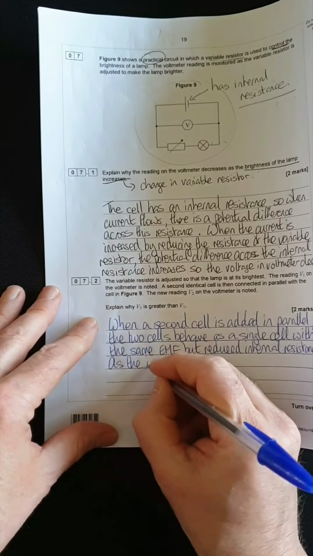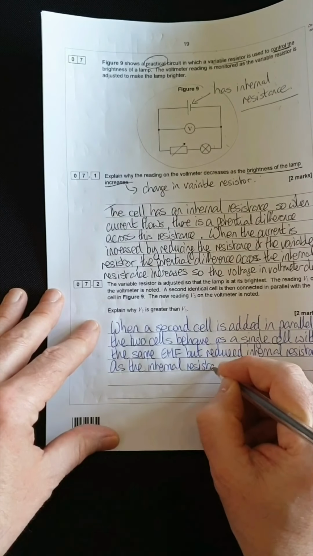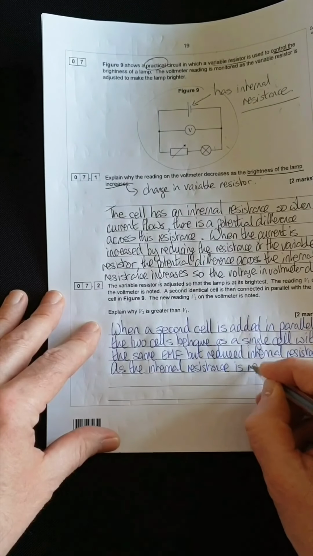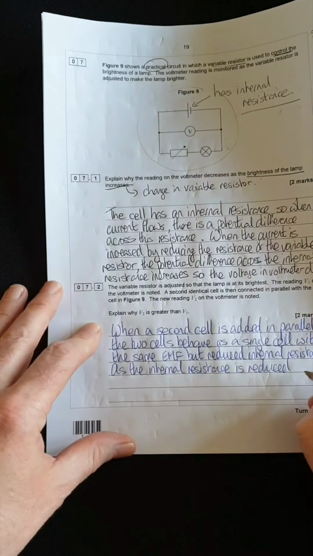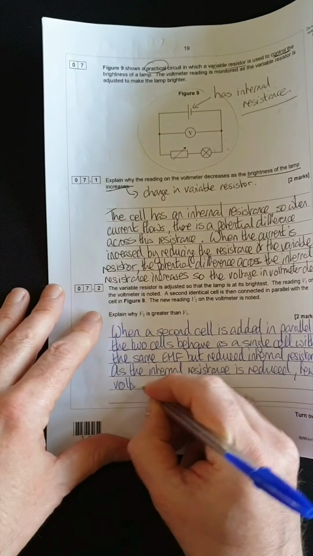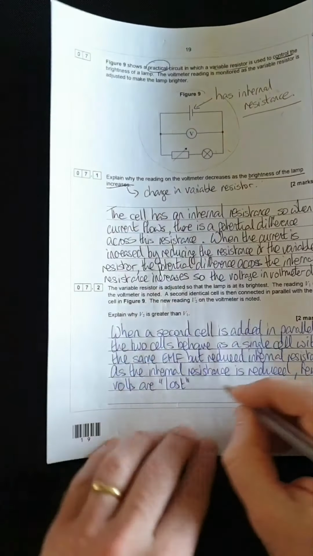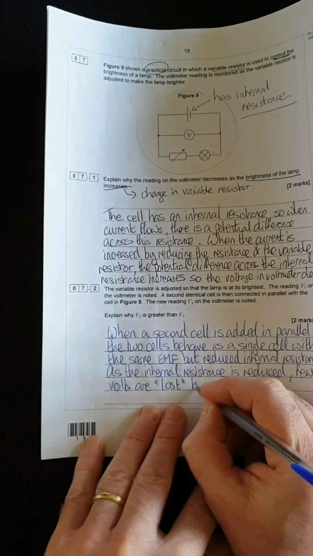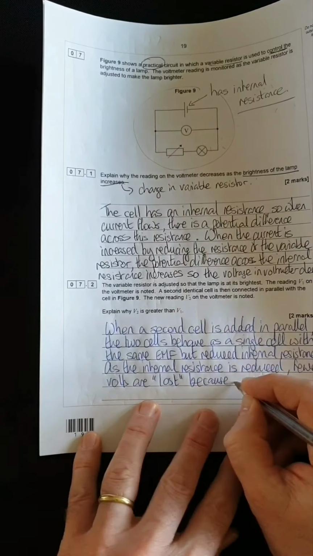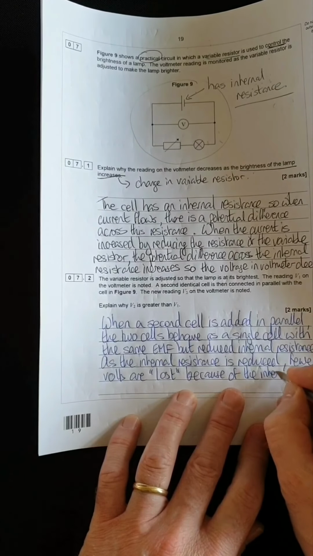As the internal resistance is reduced, fewer volts are lost because of internal resistance.